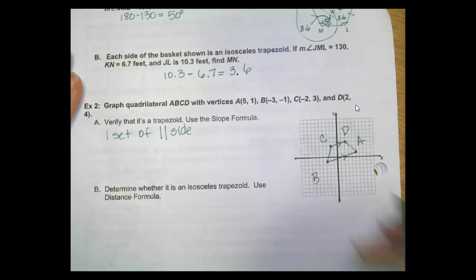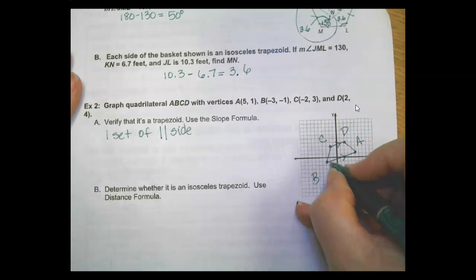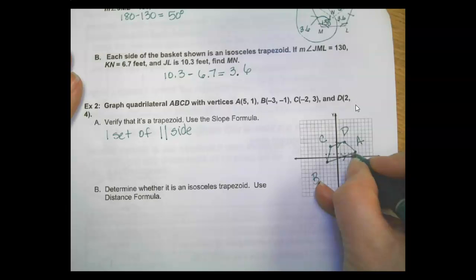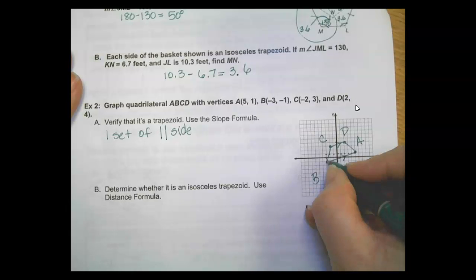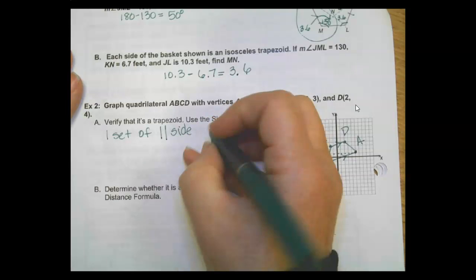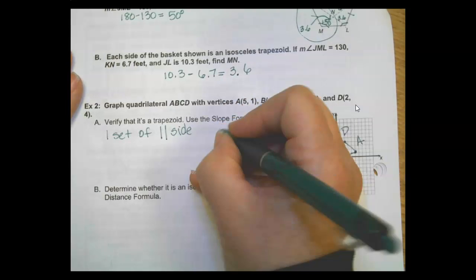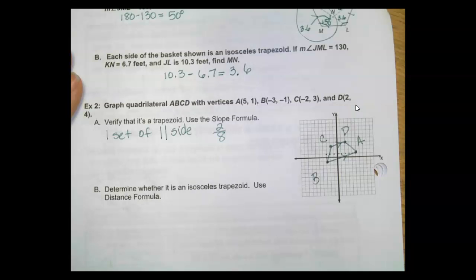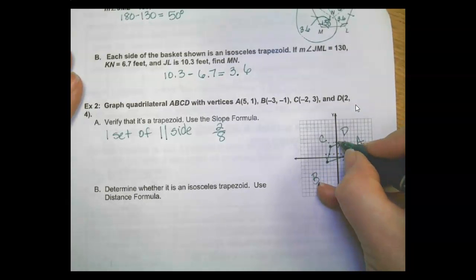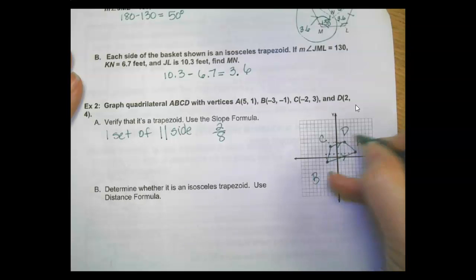So let's check this. We go up 1, 2, over 1, 2, 3, 4, 5, 6, 7, 8. Up 2 over 8. This one is up 1 over 1, 2, 3, 4.